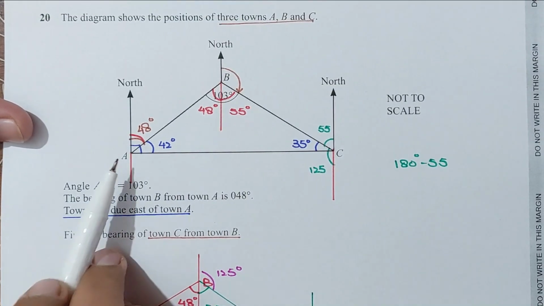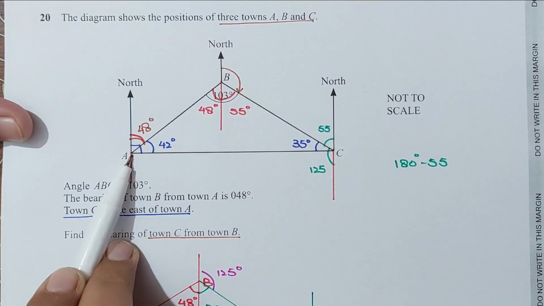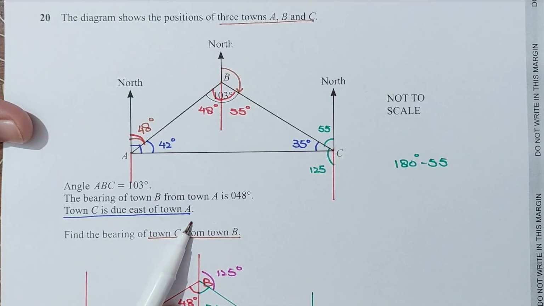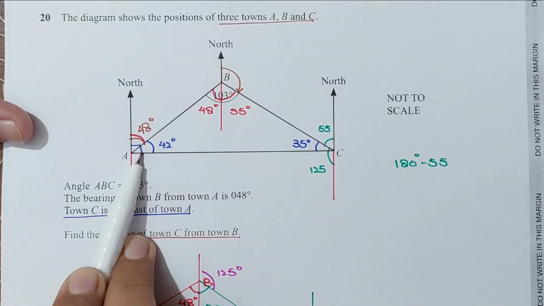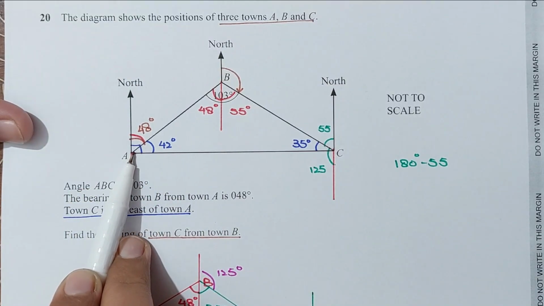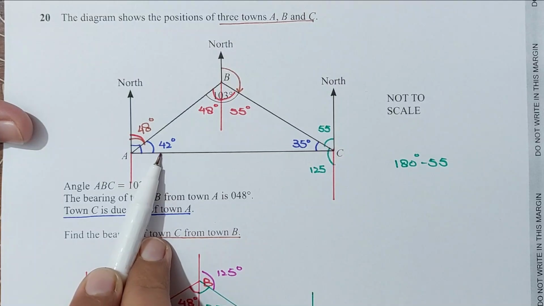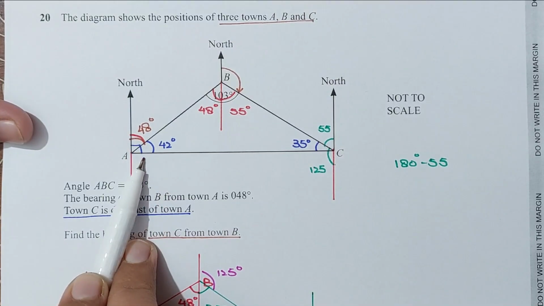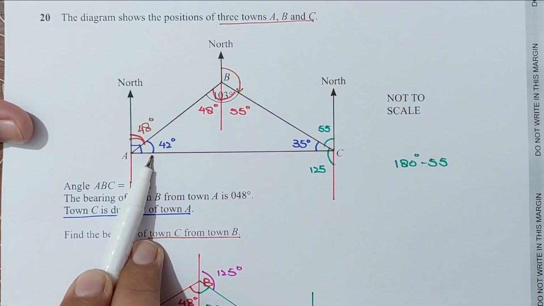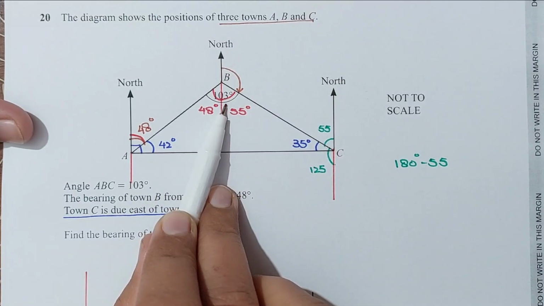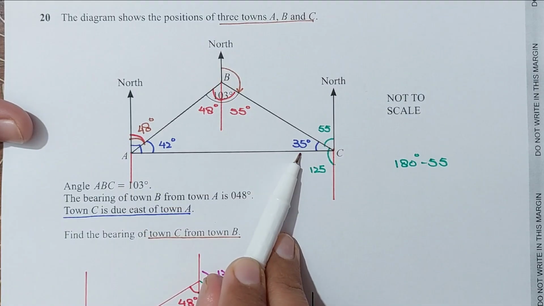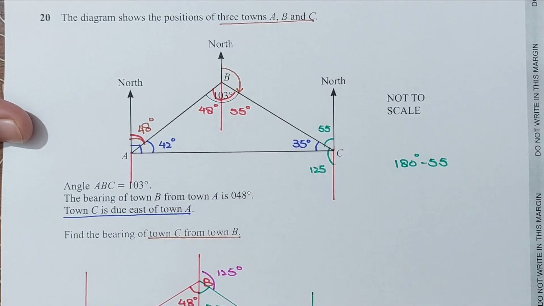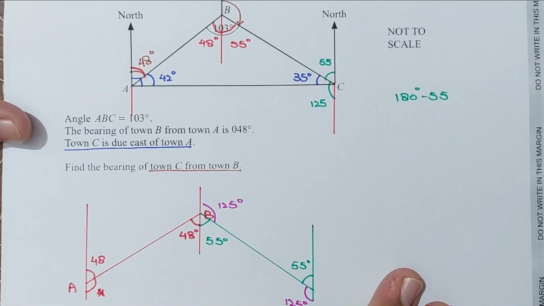So what I did: this angle 48 is given to us, and we are given that town C is due east of town A, so it is a straight line. So these are perpendicular; this angle is 90. In 90 degrees, we subtract 48 to get this angle, 42. 48 plus 42 makes 90 degrees perpendicular. If this angle of the triangle is 42, and this angle is 103, which is given, add up the two angles and subtract from 180, you will get the third angle of the triangle, which is 35. All right.